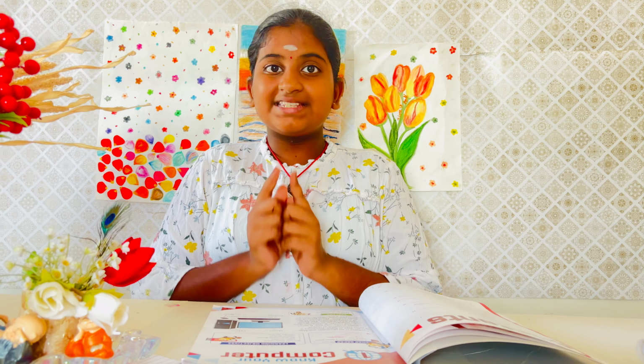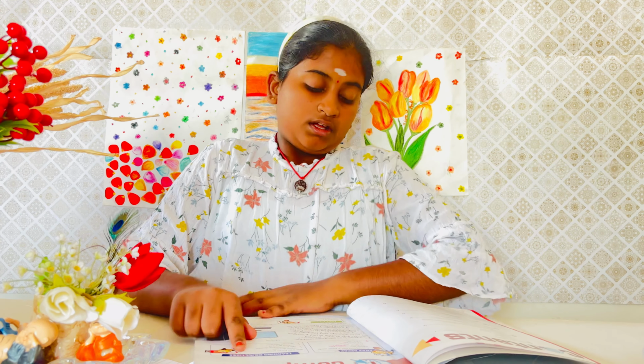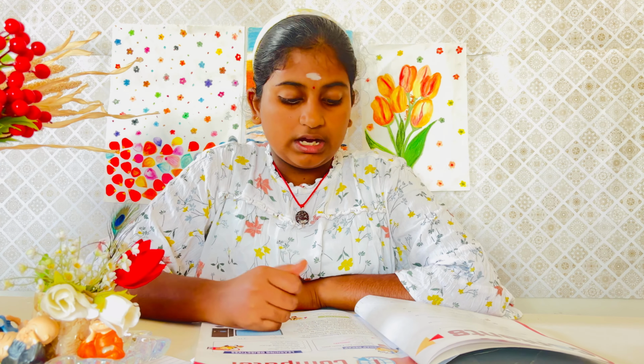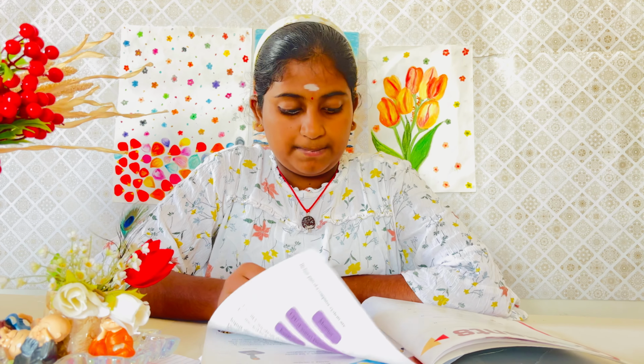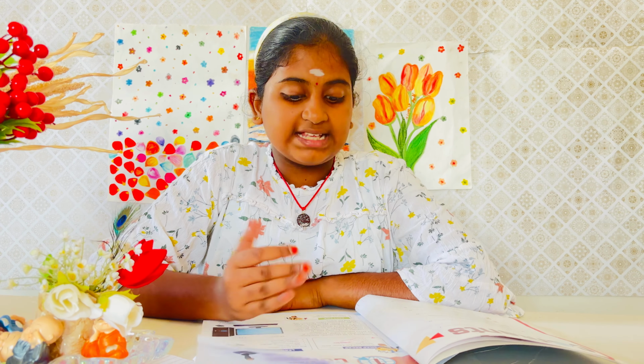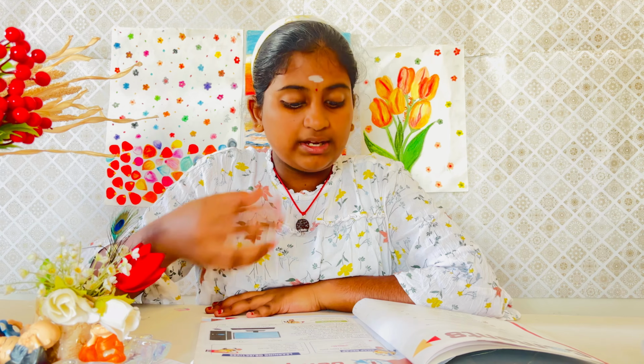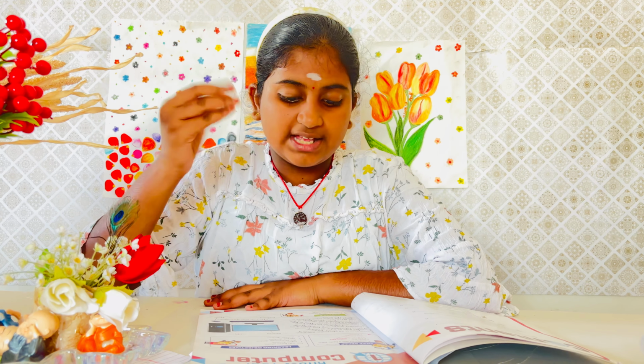Okay. So the first lesson we'll be seeing in CS is Know Your Computer. It's a second grader's book. Okay. So first, let's see what a computer is. A computer is an electronic machine. It accepts data as input, processes it, and gives out the information as the output.